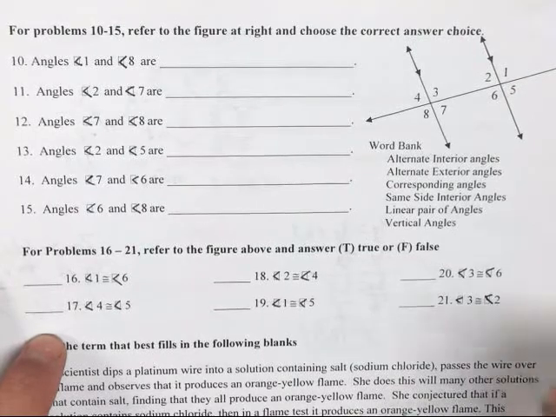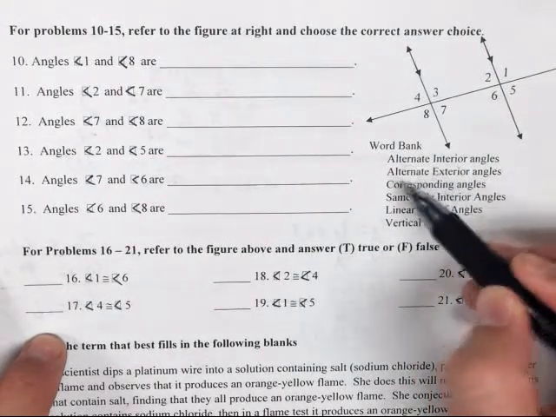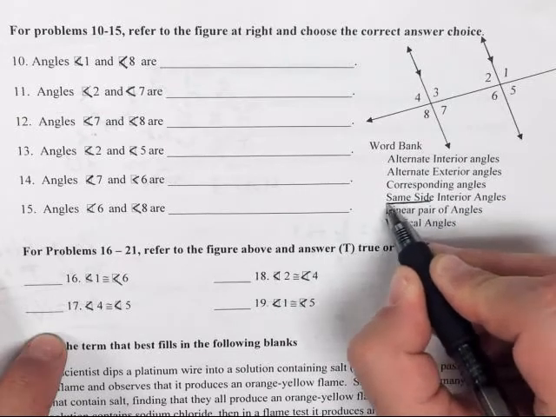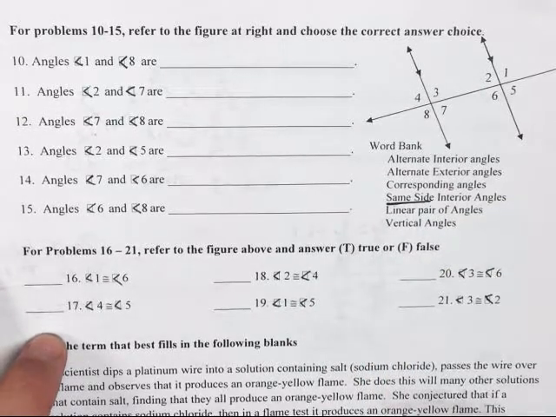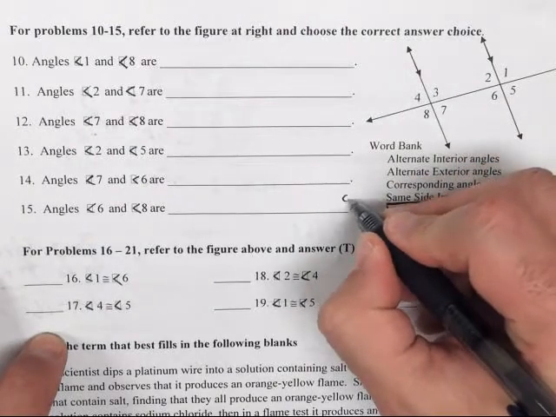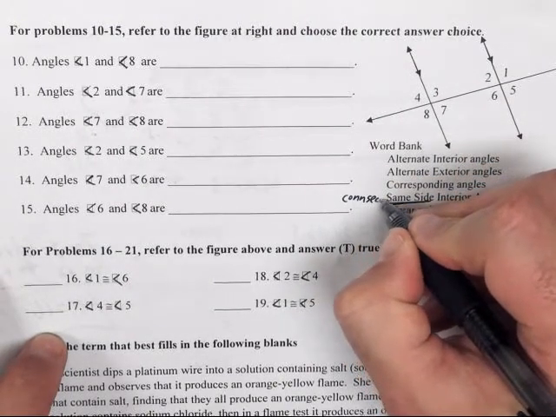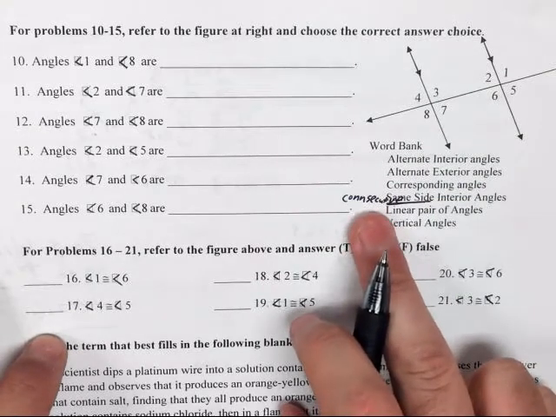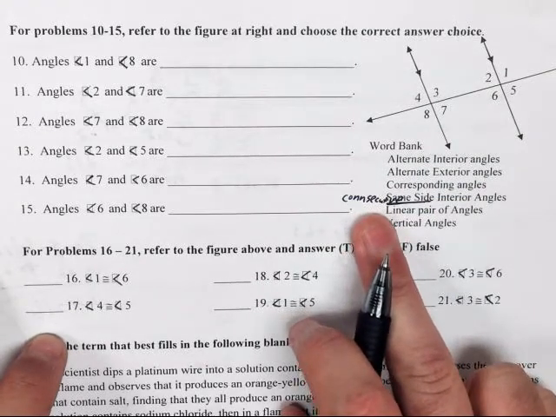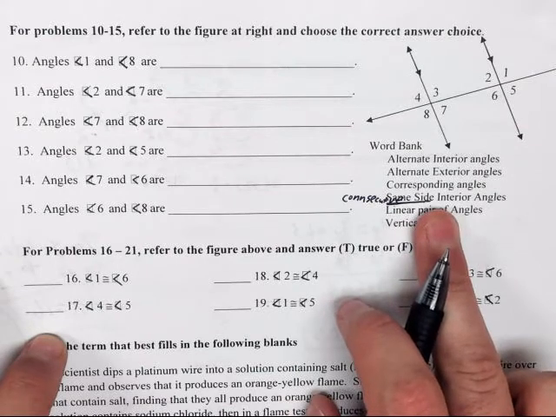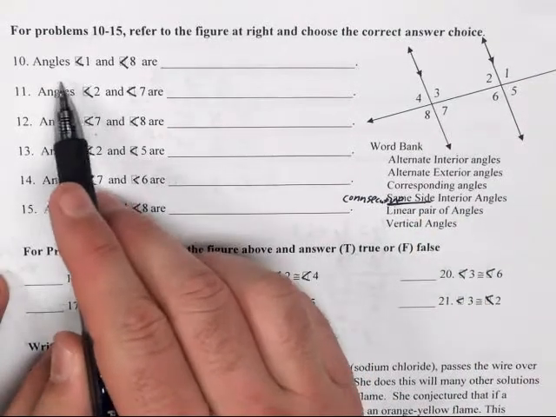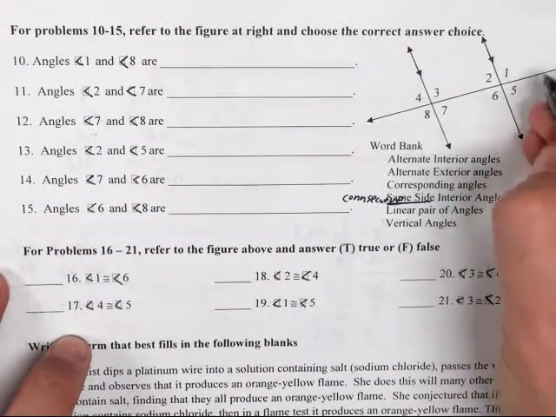Also, please realize that on the word bank, here we have same side interior. Remember in class we said that same side interior can also be, ran out of room, consecutive. So the book, the notes, we use consecutive, and I personally always say same side, which I did here as well. So let's go with number 10, angle 1 and angle 8.